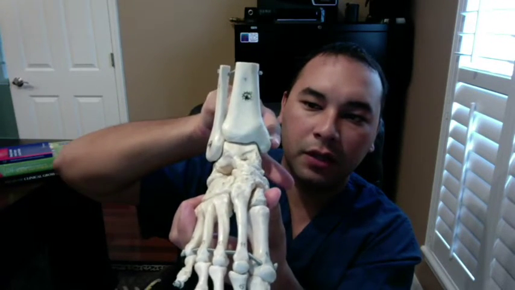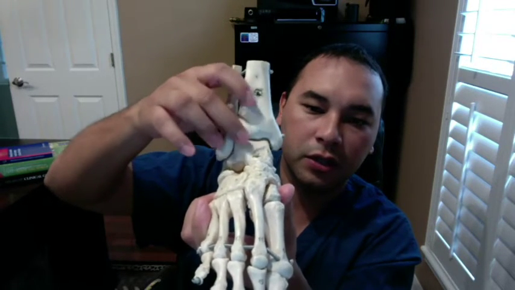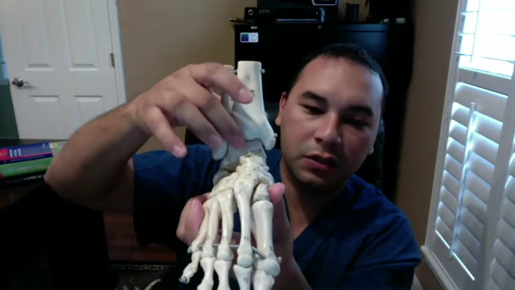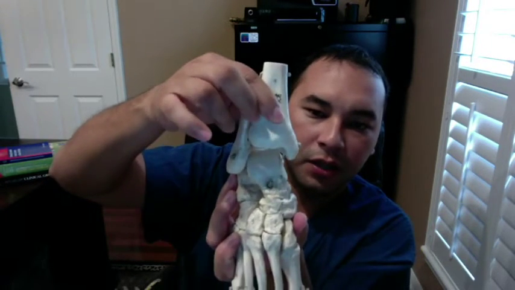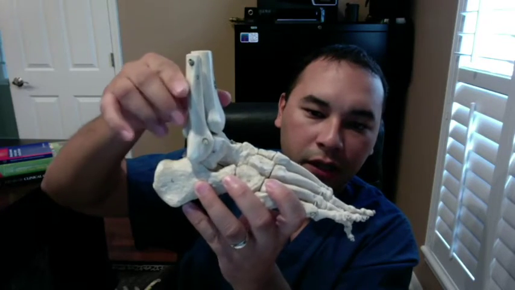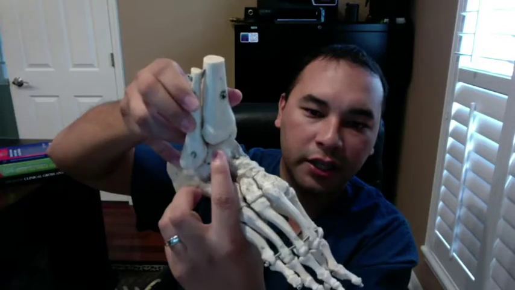So we have the medial malleolus and the lateral malleolus, and then the two bones make up the ankle joint when adjacent to the talus. The talus is a uniquely shaped bone and has a lot of cartilage on the top, which can become damaged during chronic injury or previous injury that happened to the patient in the past.